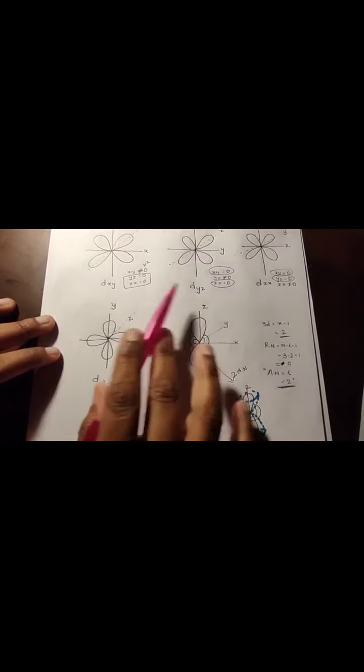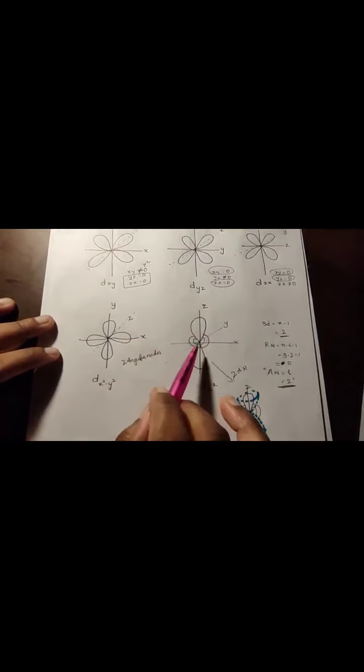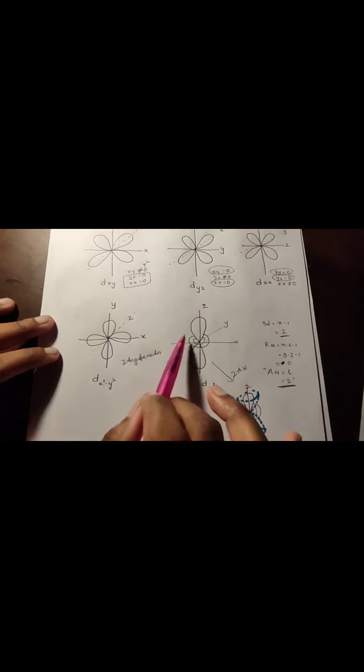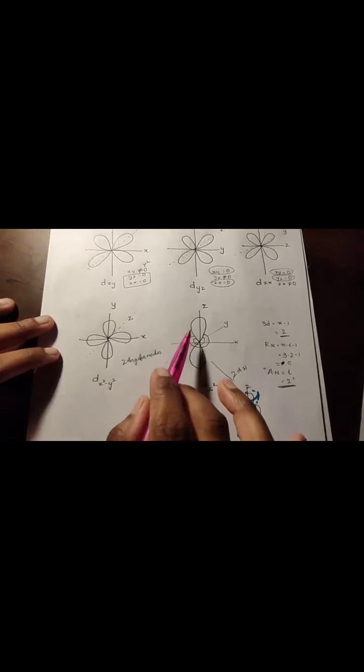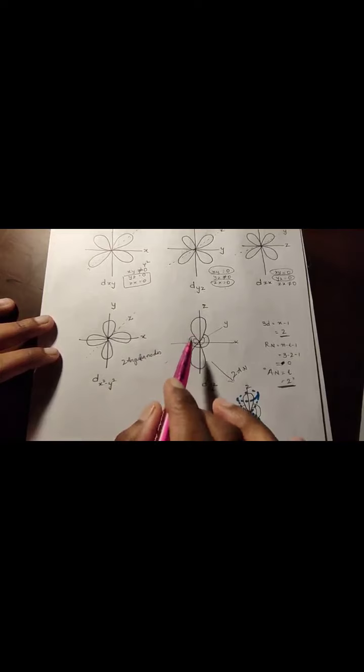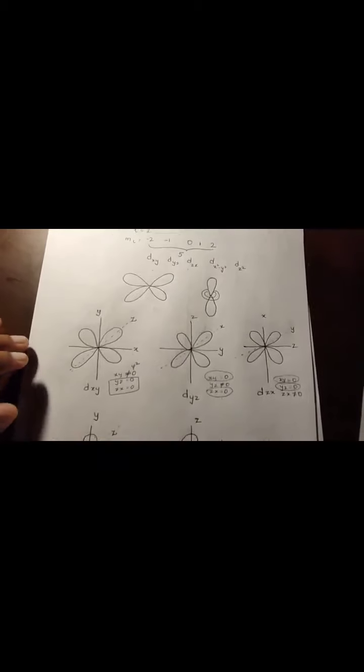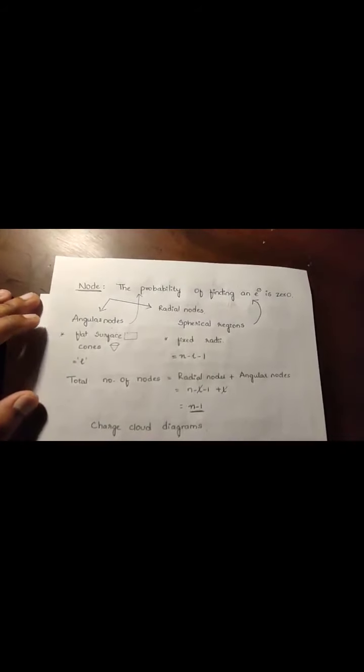If we consider these 5d orbitals, they all will have the same energy, but the shape and orientation of these electron clouds will be different. This is about the shapes of d orbital, p orbital, and s orbital in the atom.